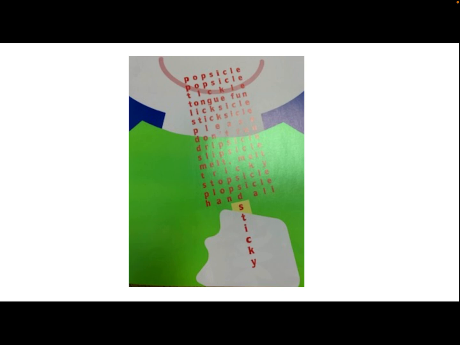All right, so that is obviously about a popsicle, and the author wrote the words in the shape of a popsicle.